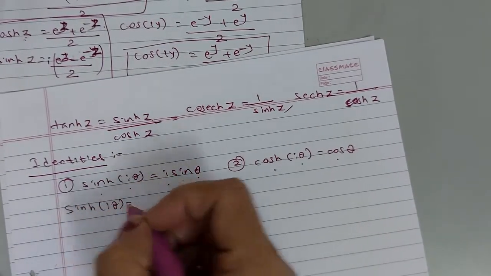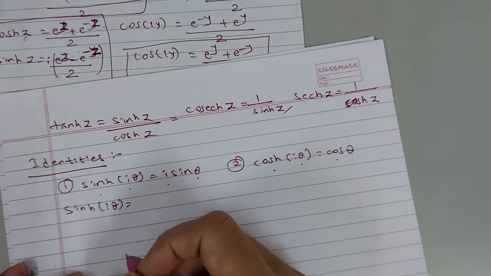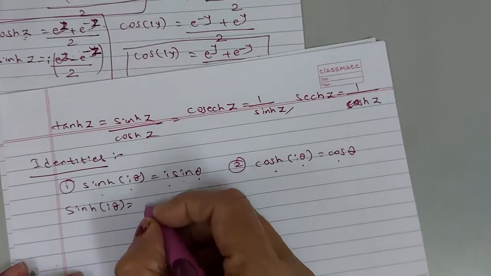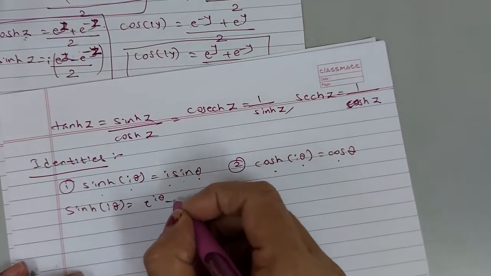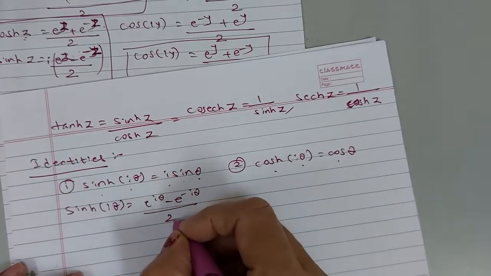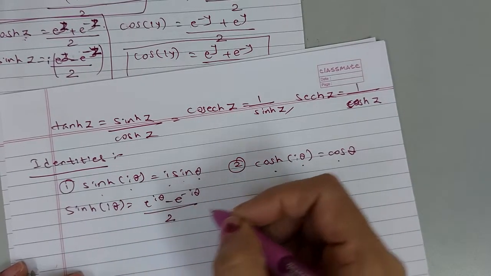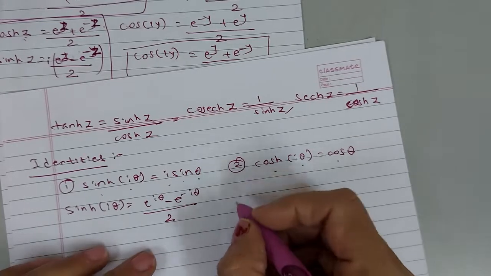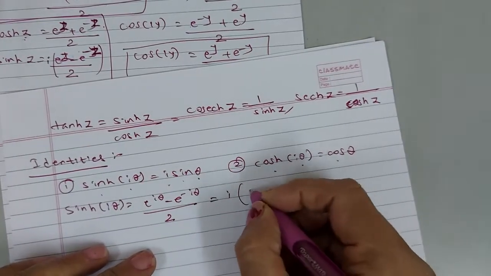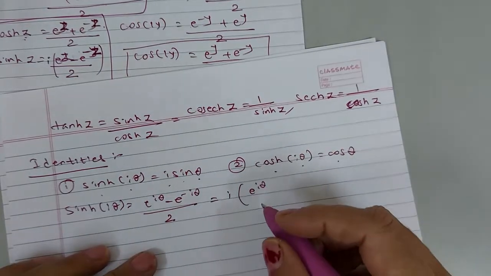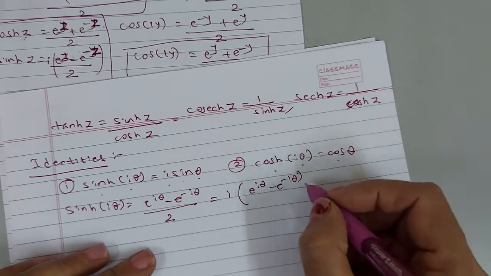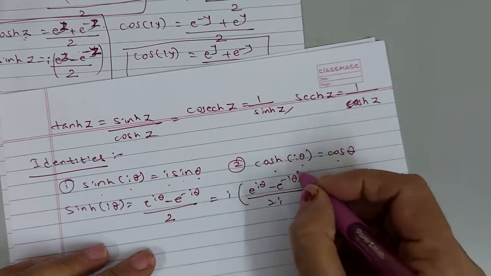So what I can say, as the value of sinh i theta, how have we defined this value? Sinh of i theta, we said e to the power i theta minus e to the power minus i theta divided by 2. Now if we say so, then what is the next statement we write? We write i into bracket e to the power i theta minus e to the power minus i theta divided by 2i.